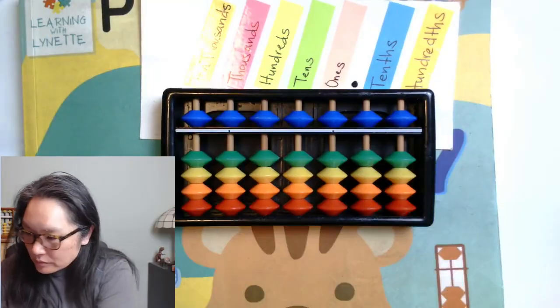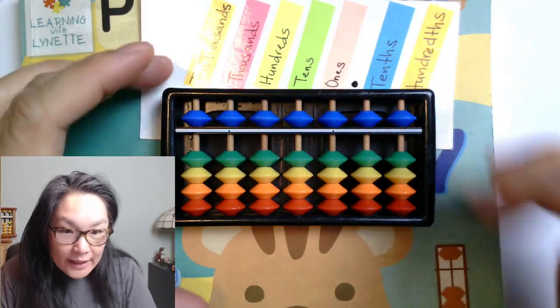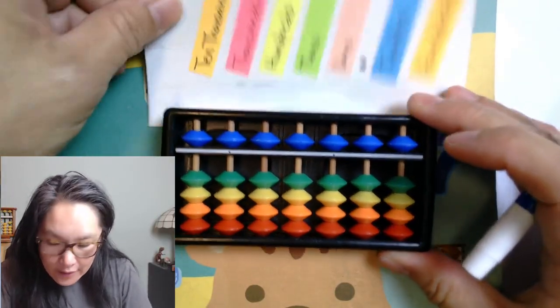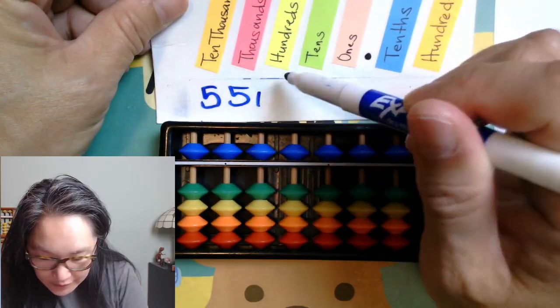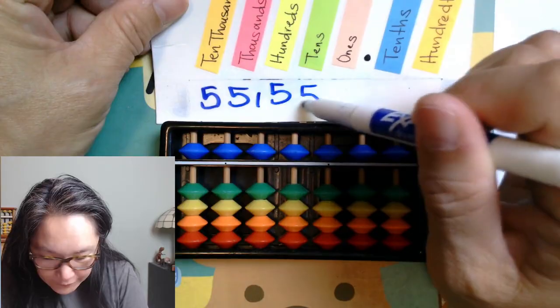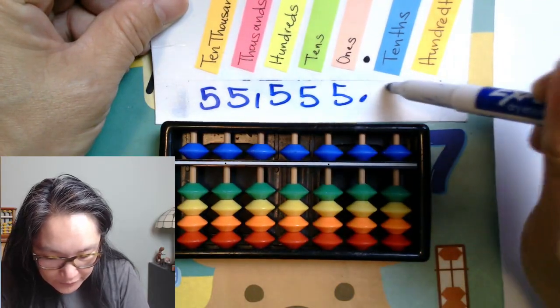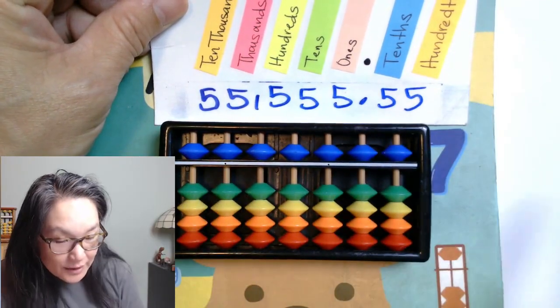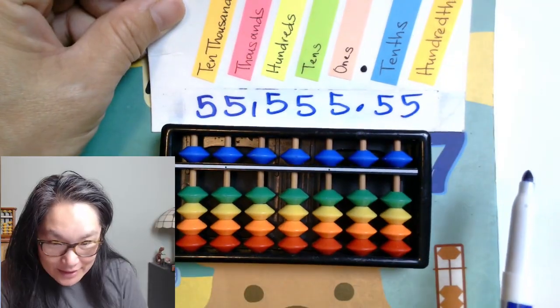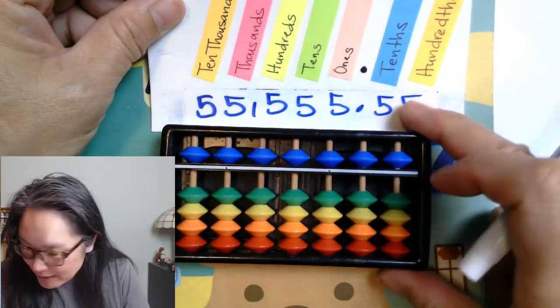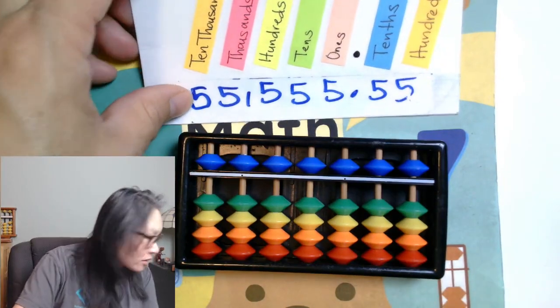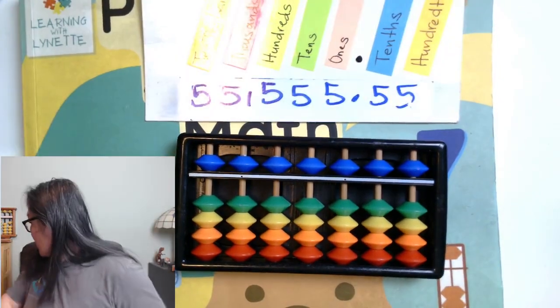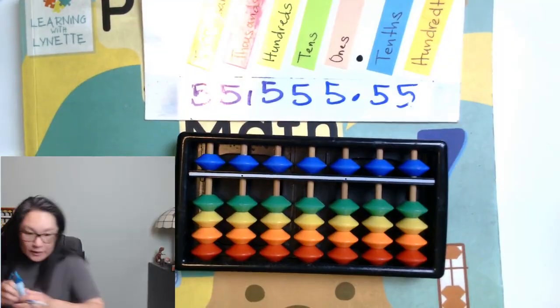So when I write it, it will look like this: 55,555. That's what this means. Does that make sense? Because all the top beads are being counted. They're touching the horizontal bar. That's what that means.